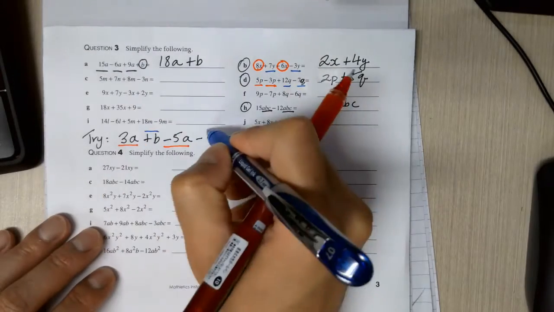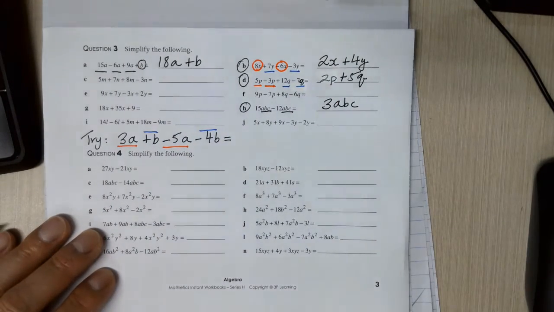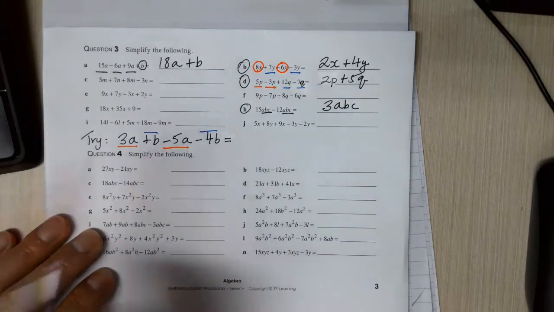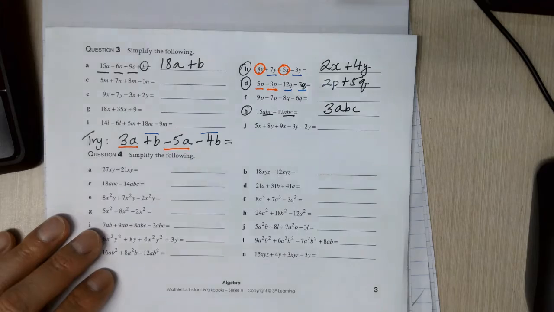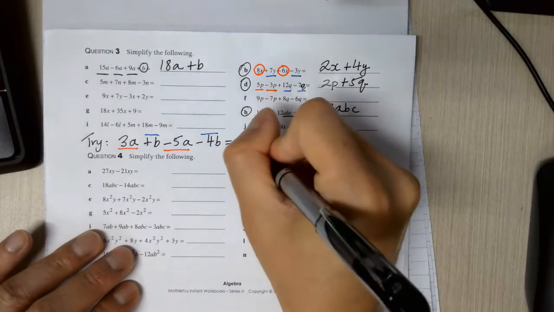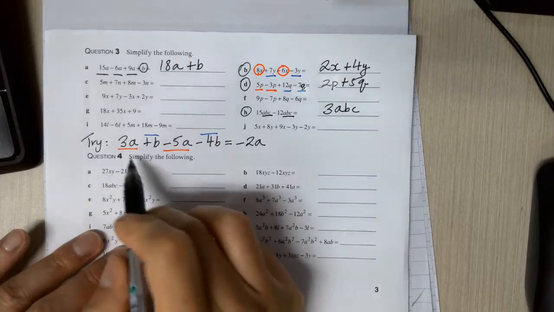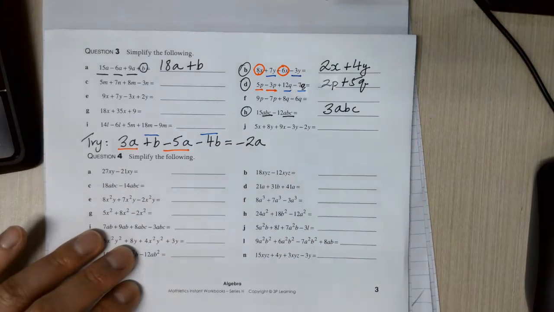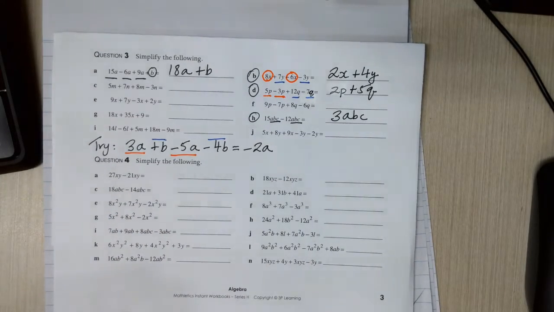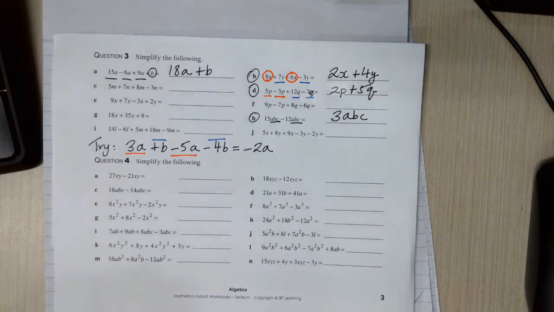and I've got B and B that I can group together, right? So let's look at the A's. 3 lots of A's, take away 5 lots of A's. How many A's have I got? Well, 3 take 5 is actually negative 2. So I'm going to have negative 2A. Think about it like this: if A is $1, you've got $3, but then you spend $5, which means you owe someone $2. Okay? That's why you have negative 2.